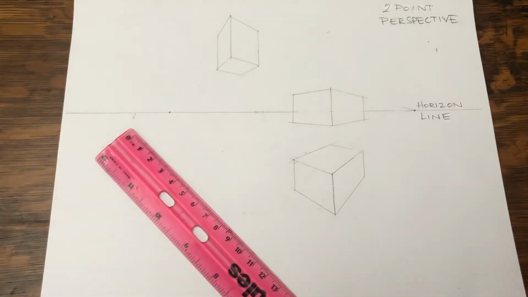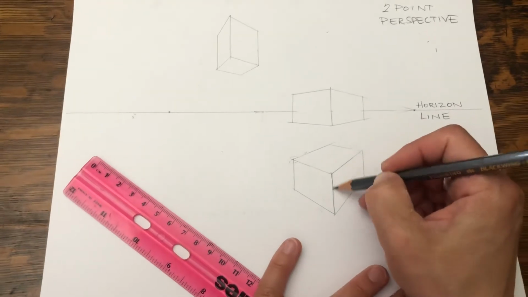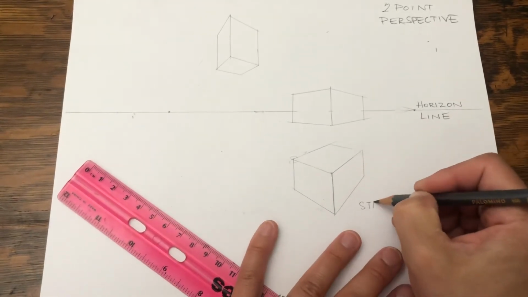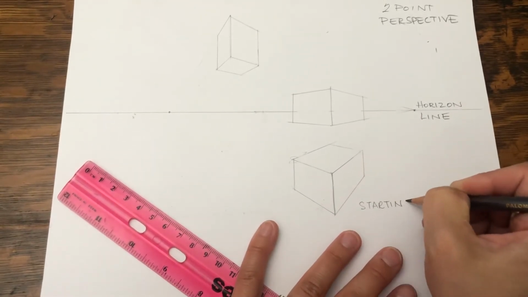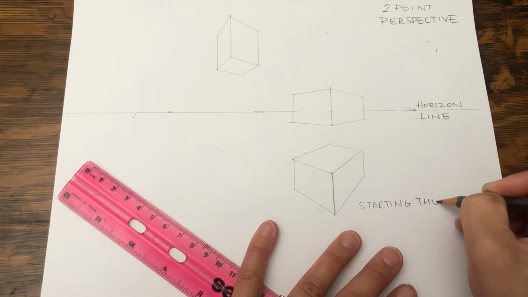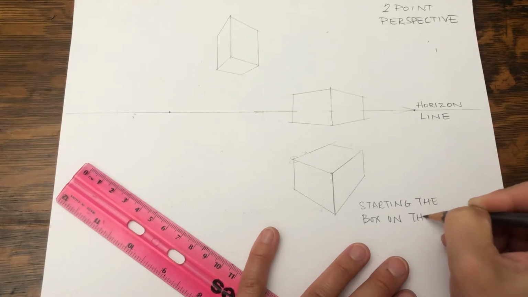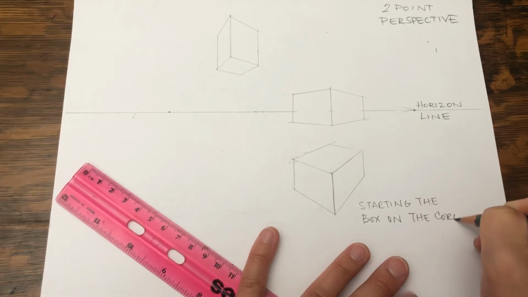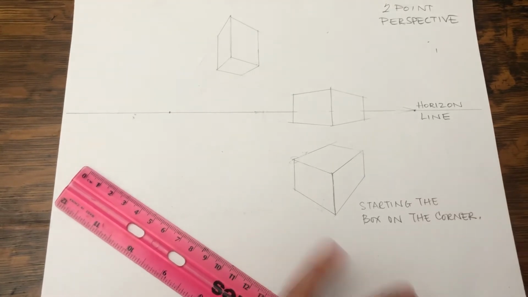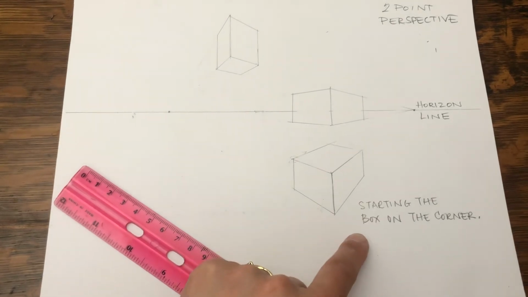We see the top, and we're starting the box on the corner. That's the big difference of 2-point perspective.